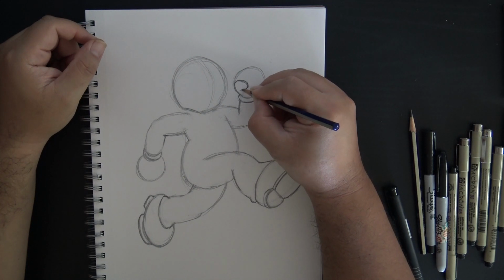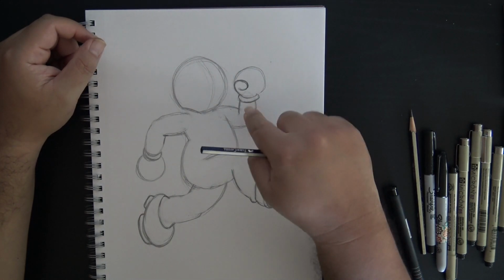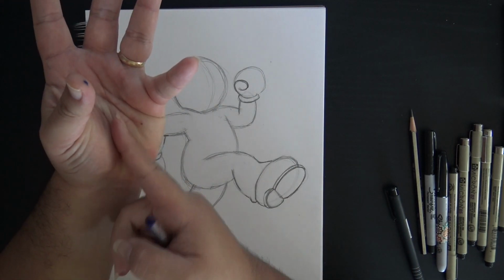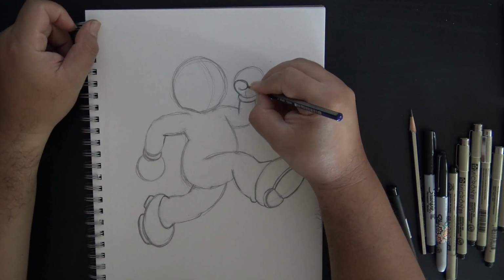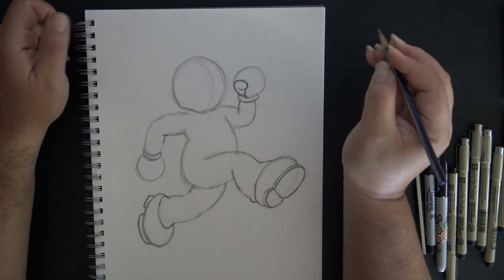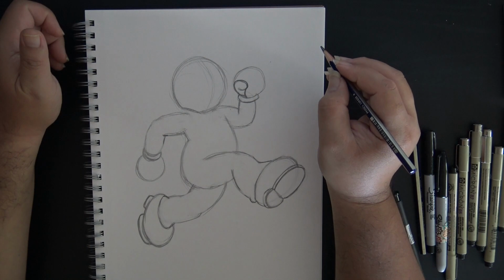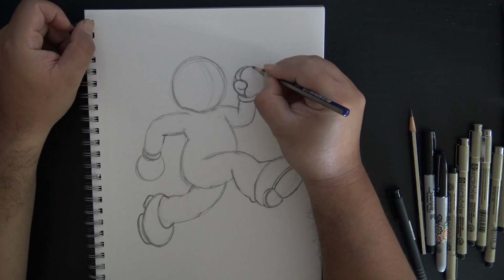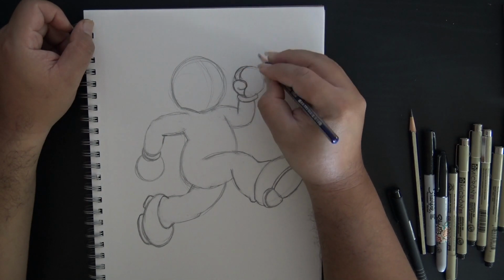And then coming from the middle of the glove here, we're going to have the line here that creases in the middle. We're just going to go ahead and draw that curved line there. Just like that. And then on the outside, we're going to draw these little lines that are separating our fingers.